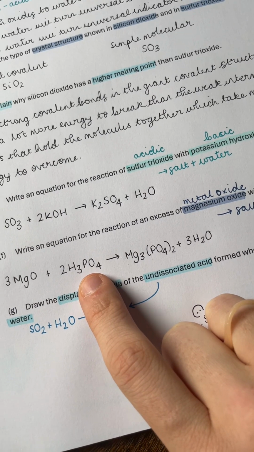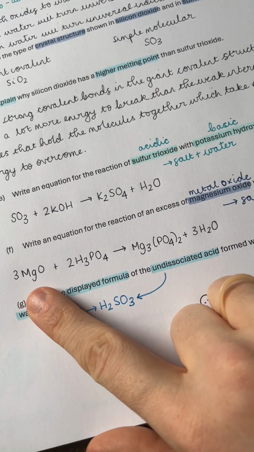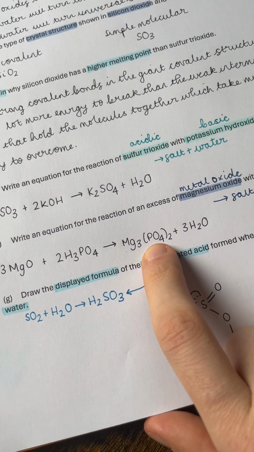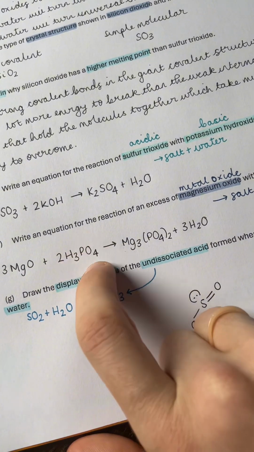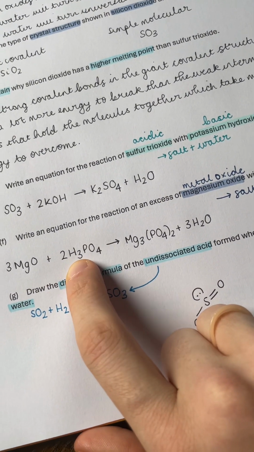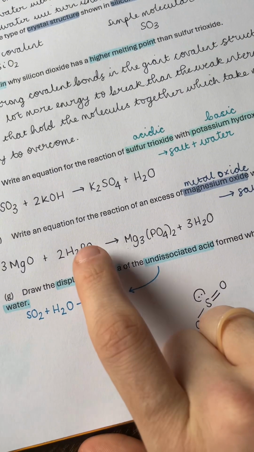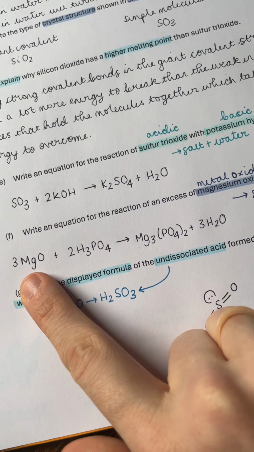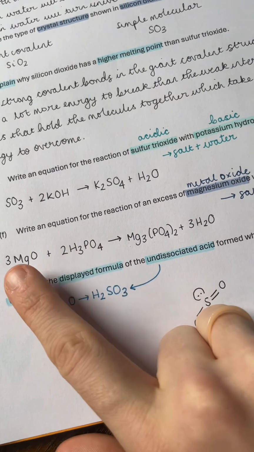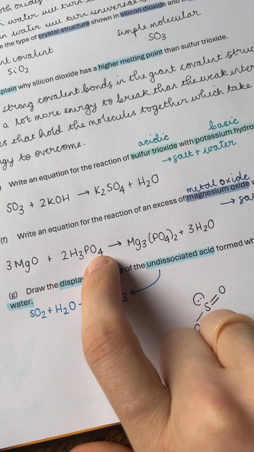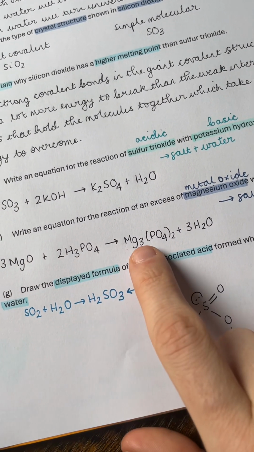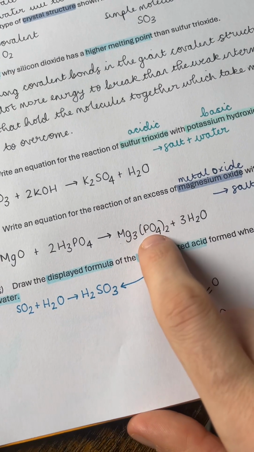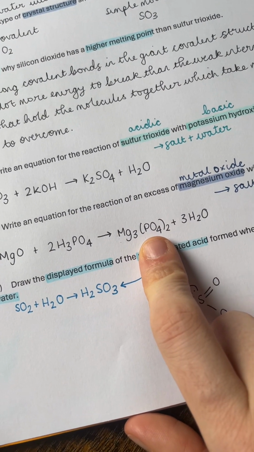H3PO4. And we then need to be able to work out A, what salt is formed, so magnesium phosphate, and B, be able to write this formula. So within the phosphoric acid, there are 3 protons, which are each +1. That means this phosphate ion has a charge of -3. If the magnesium ions are +2, in order to balance the +2 of the magnesium and the -3 of the phosphate ion, we're going to need 3 magnesiums and 2 of the phosphates, which need to be in brackets because the phosphate ion is made up of 2 different elements.